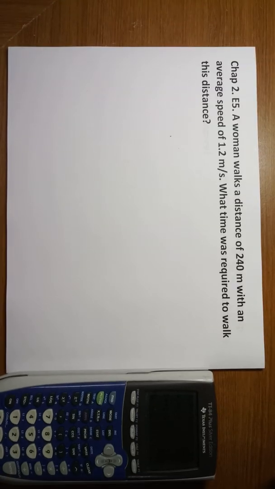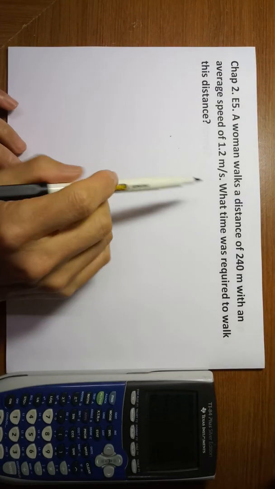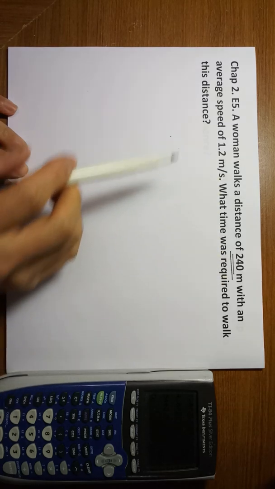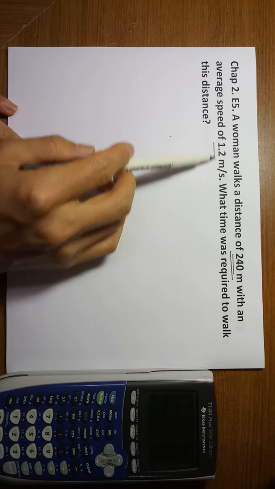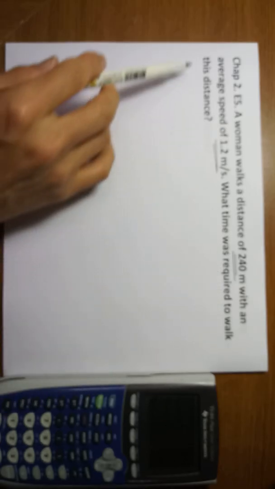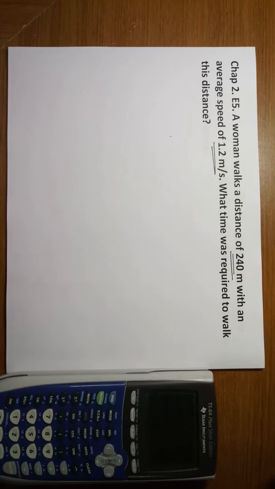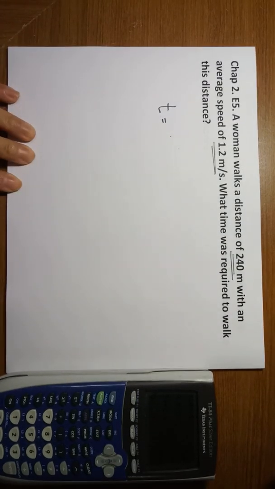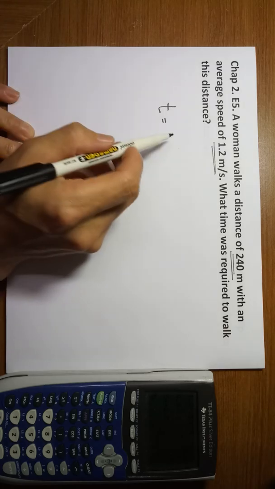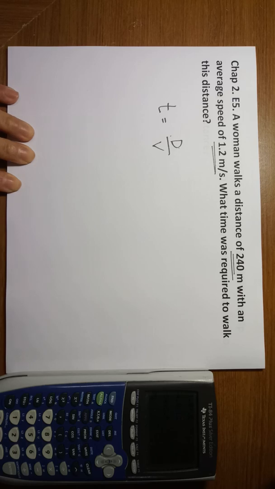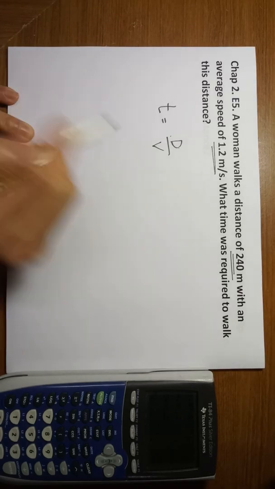Okay, let's continue. Number 5. A woman walks a distance of 240 meters at an average speed of 1.2 meters per second. What time was she required to cover this distance? So you need to find the time, which is distance divided by velocity, right?